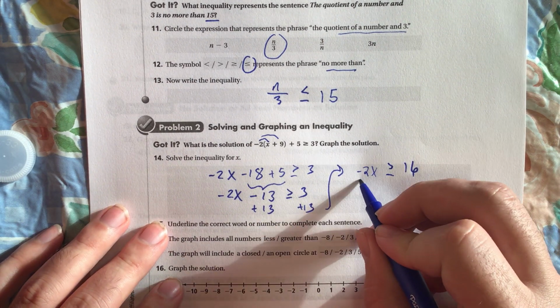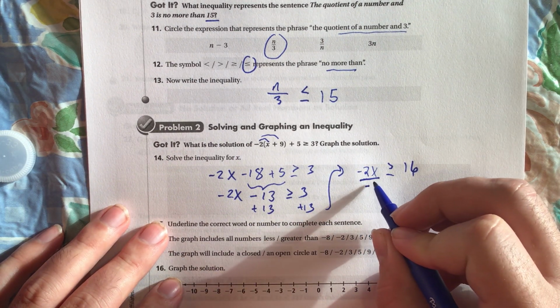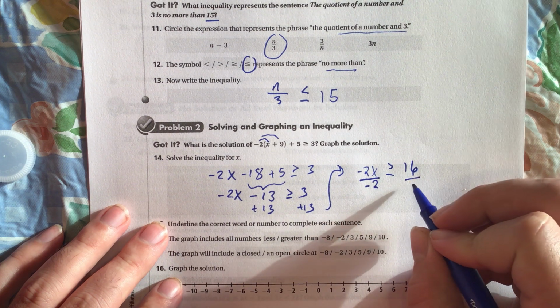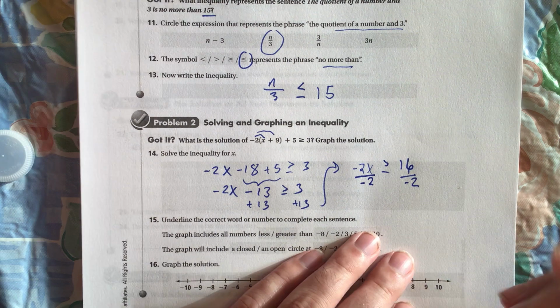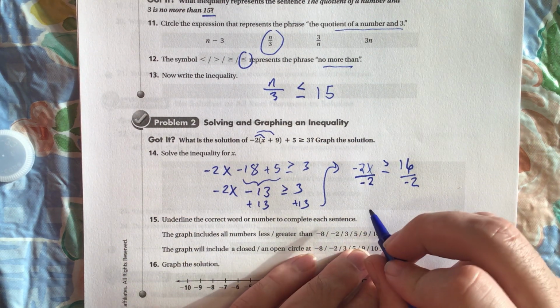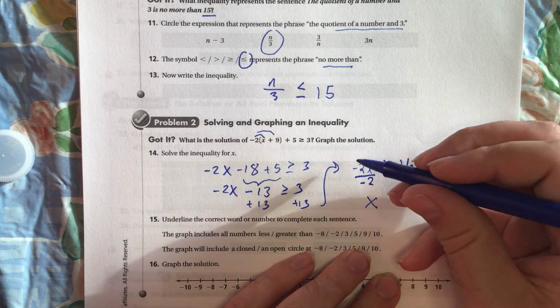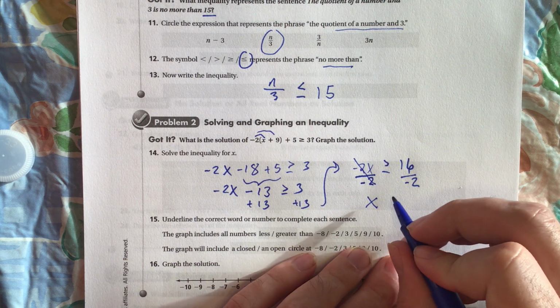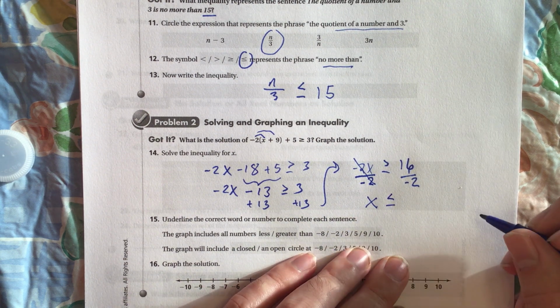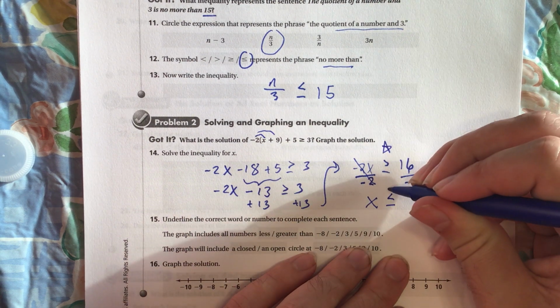So now, this is that warning I gave. We are dividing both sides of an inequality by a negative. Okay? You're allowed to do it, but what happens is these cancel. The inequality, it was a greater than or equal to, now it's a less than or equal to. The inequality flips.